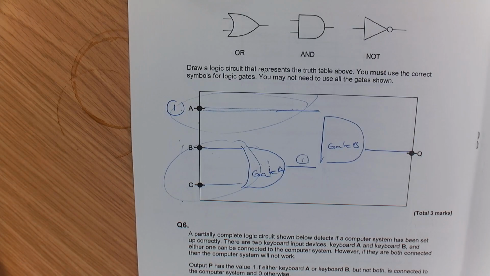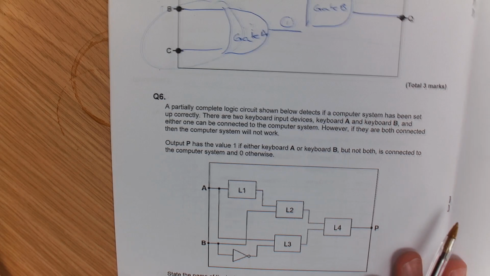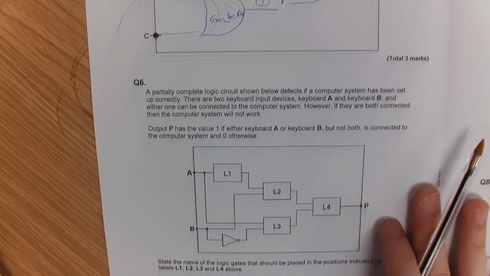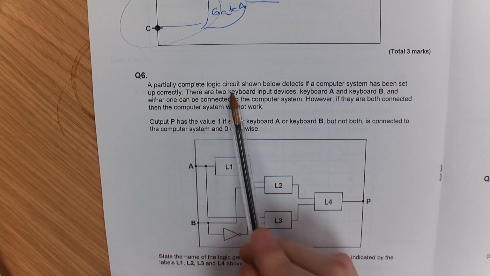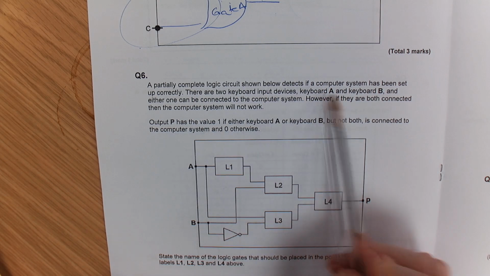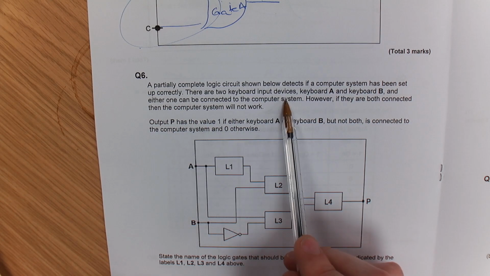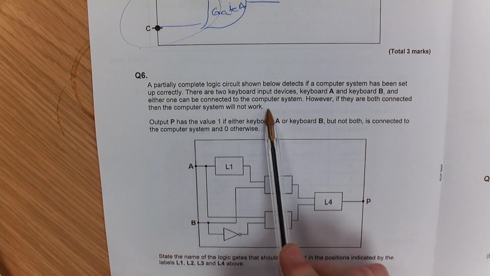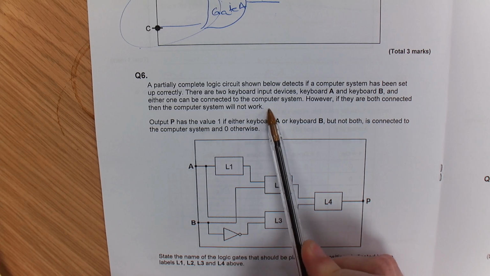So let's go to question 6. So, a partially complete logic circuit detects if a computer system has been set up correctly. There are two keyboard inputs, keyboard A and keyboard B. Either can be connected to the computer system. However, if they are both connected, then the computer system will not work. What's that saying there? Only one can be connected, all right?